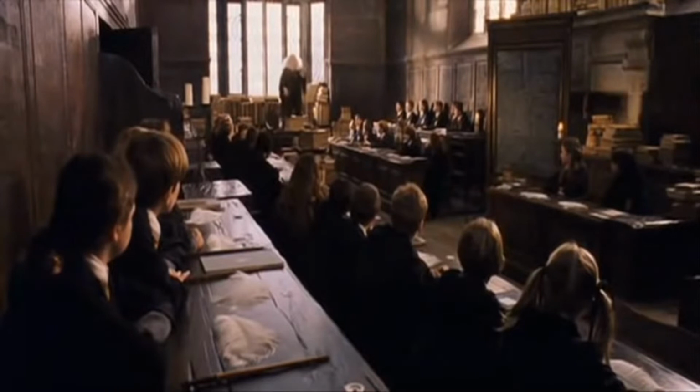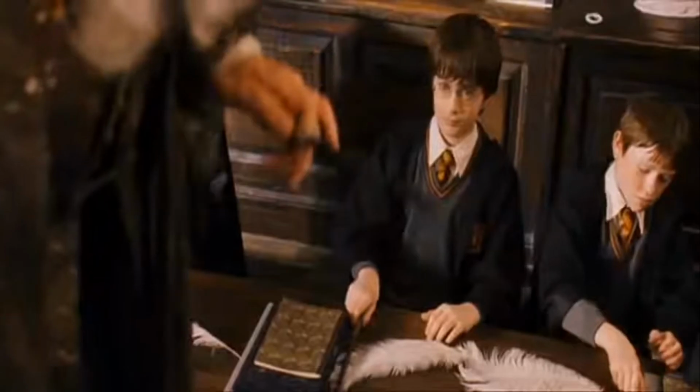The swish and flick. Everyone? The swish and flick.